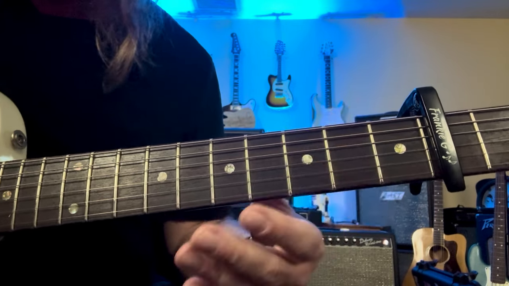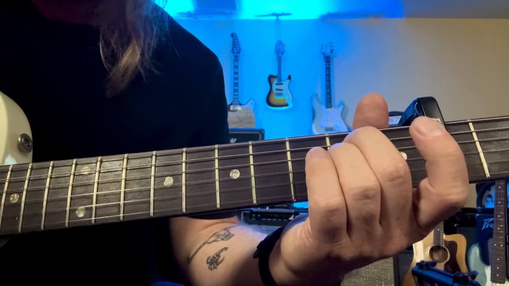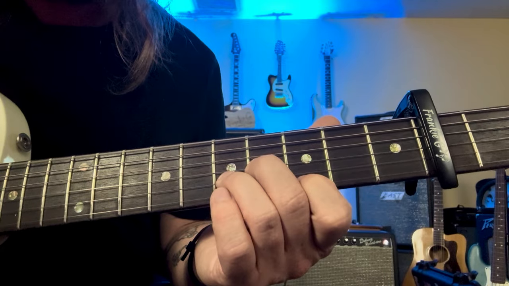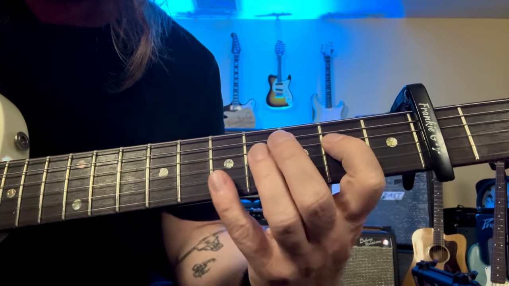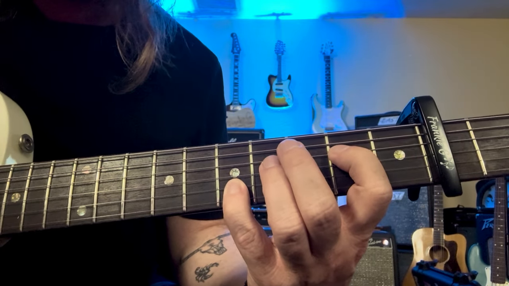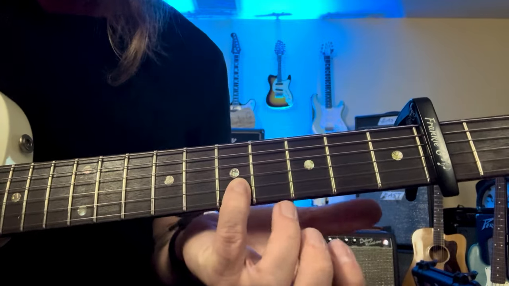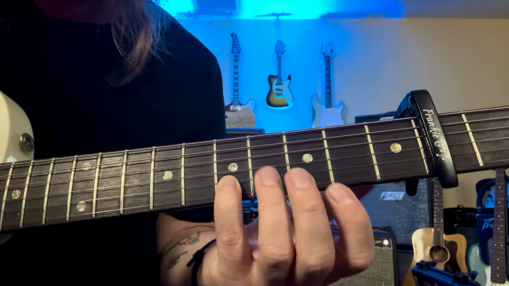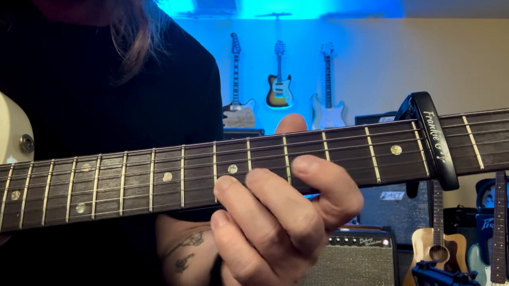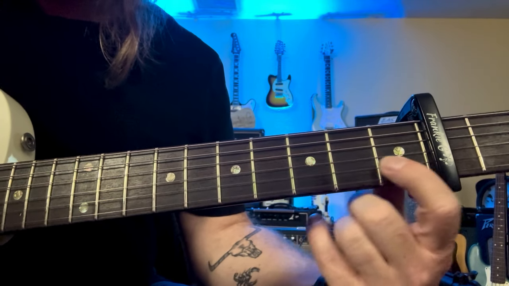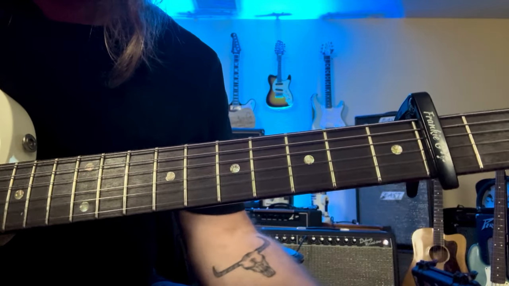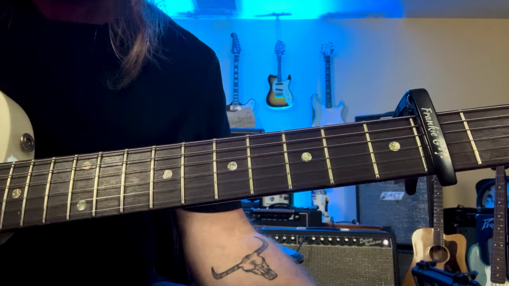This E minor shape, using that octave as a connecting point, right, for my root. So think moving wise, I have my root, flat 7, flat 6, 5.